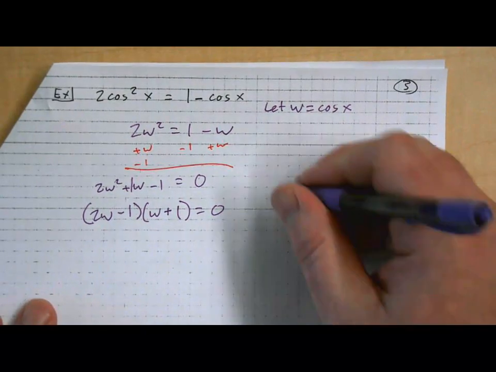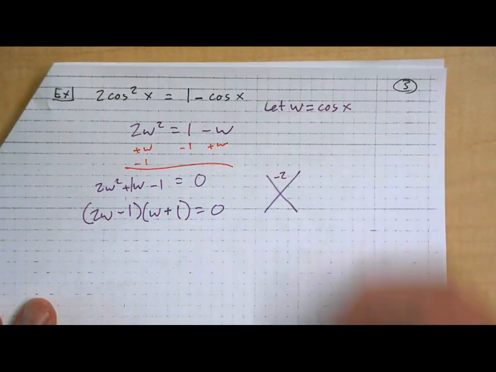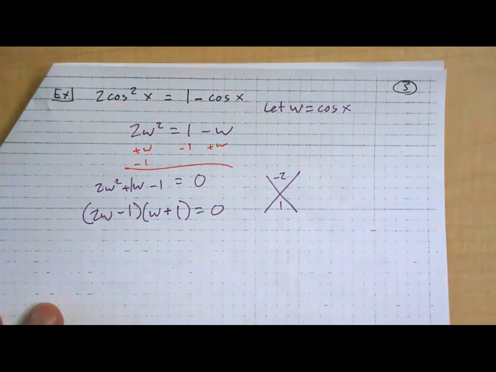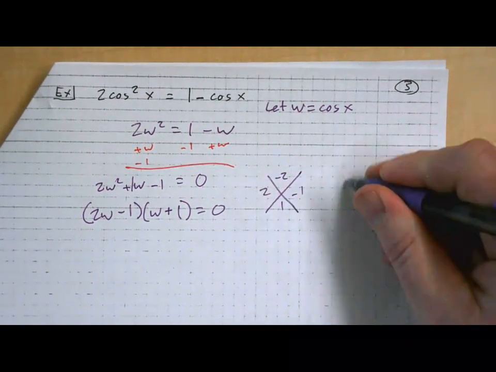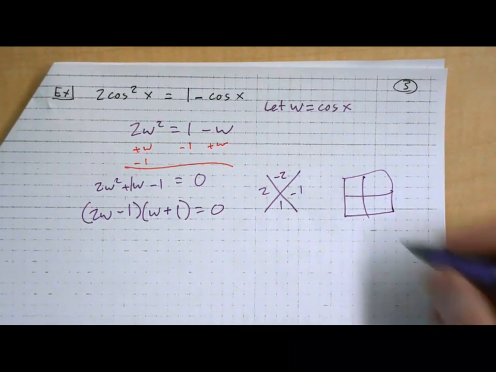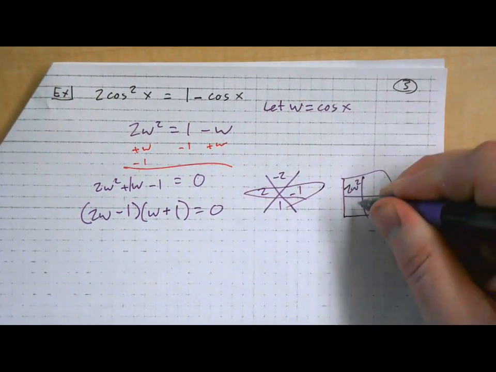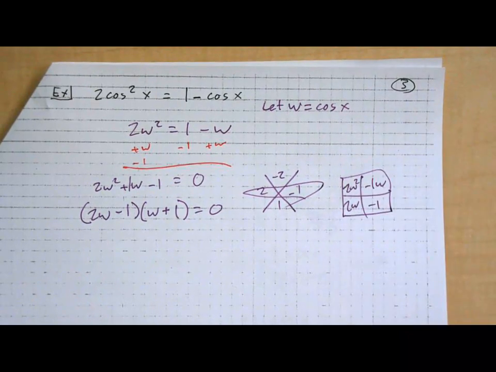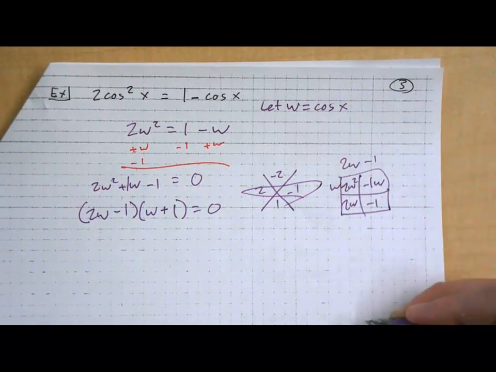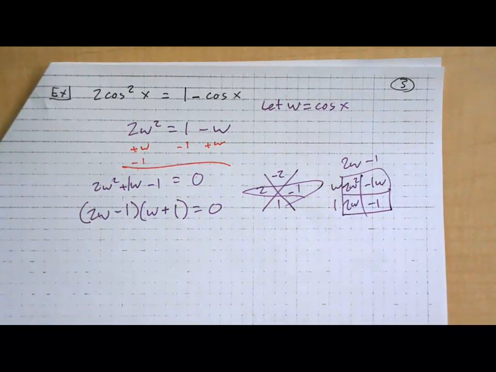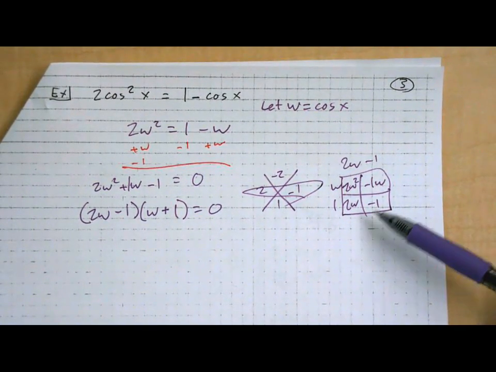If you're an Xbox person, you would have done this instead. You would have said A times C is -2 and B is 1. What are two numbers that multiply to give me -2 and add up to 1? That'd be 2 and -1. And then you draw the box, and you'd have 2W squared here and -1 here, and the 2W and the -1W here. And then you'd say, this is 2W, and this is W minus 1, and plus 1, and you would get to the same answer. And that works. It just takes forever.